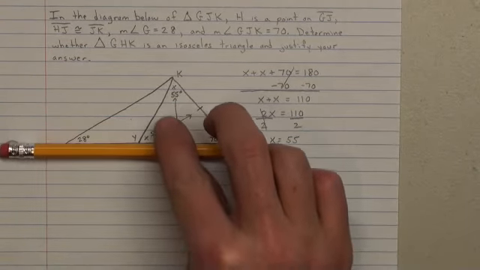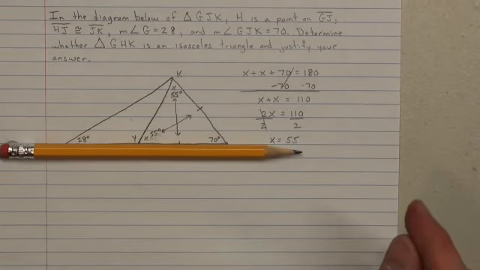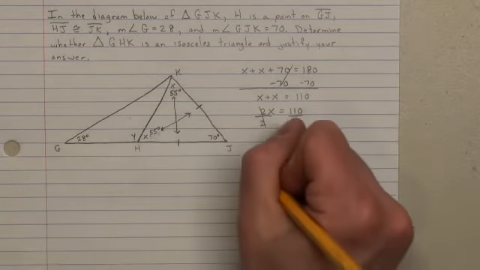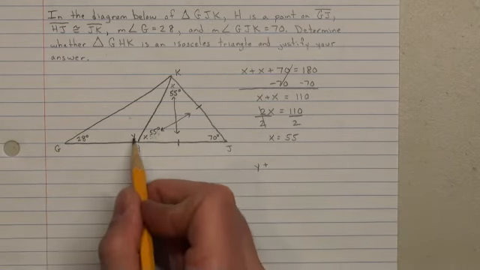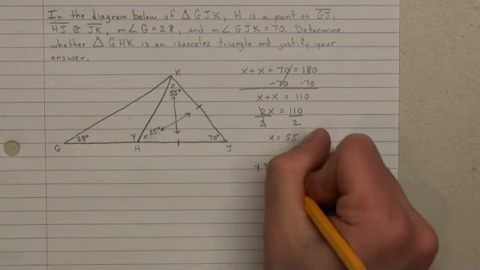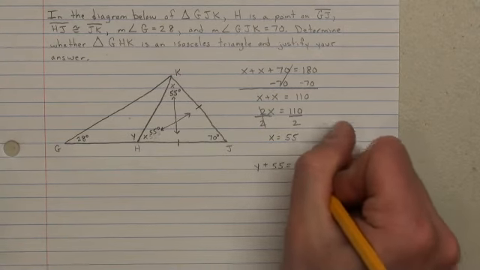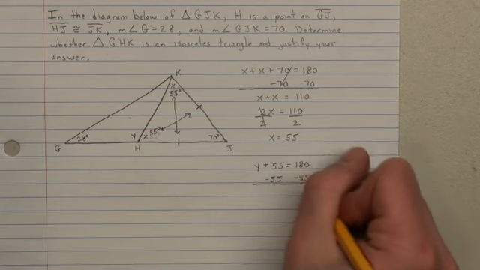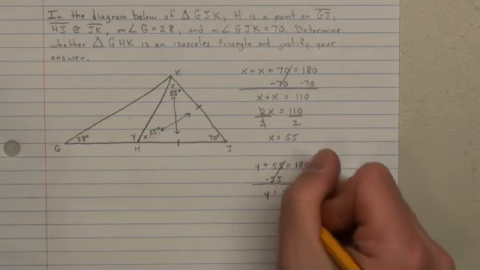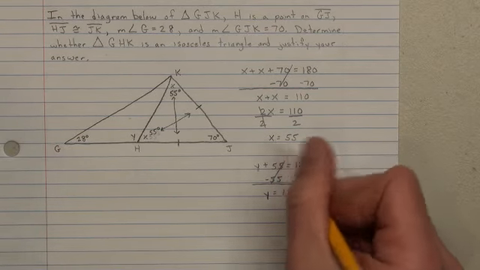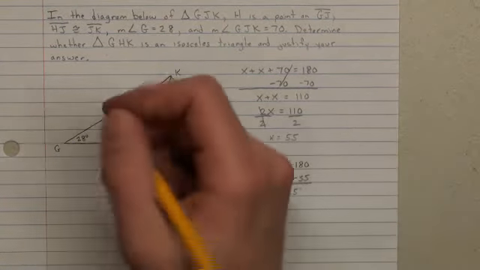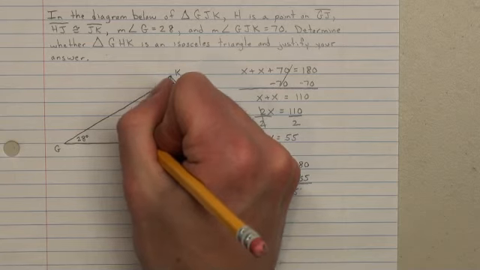They form a straight line, and a straight line is always 180 degrees. So Y plus X, but we know X is 55. So Y plus 55 must equal 180. Subtract 55 from both sides. Y equals 125 degrees. We don't have to put degrees here, but when we label our triangle with the 125, we'll put in the degrees.